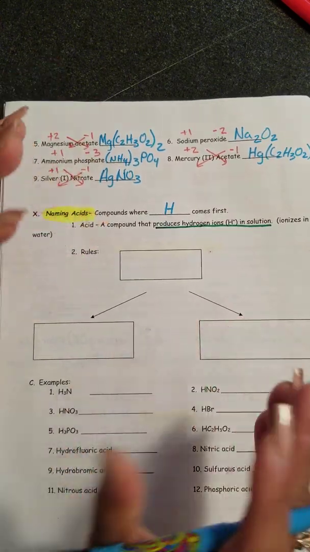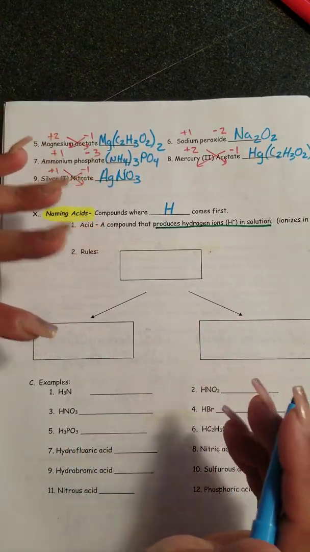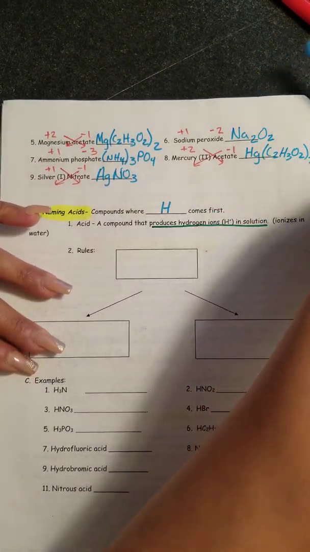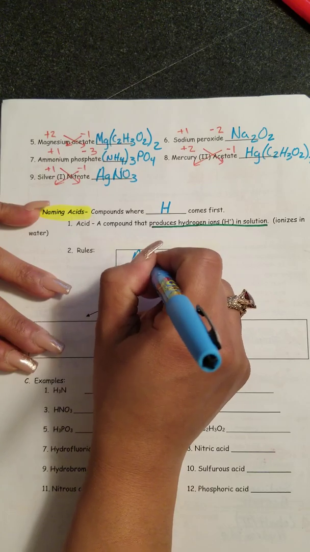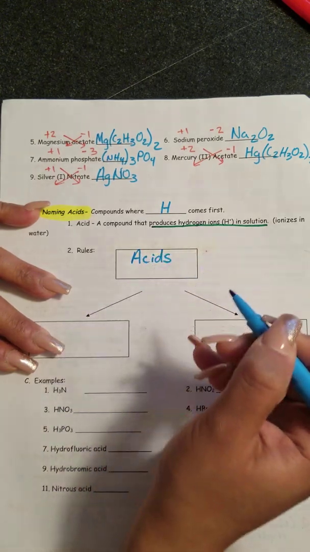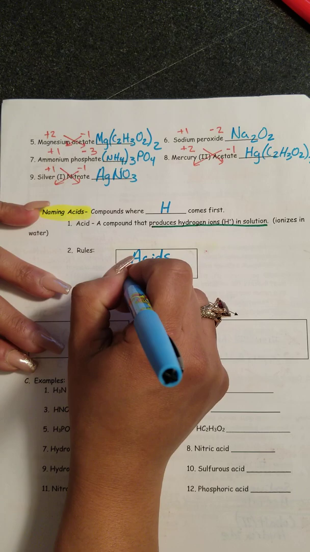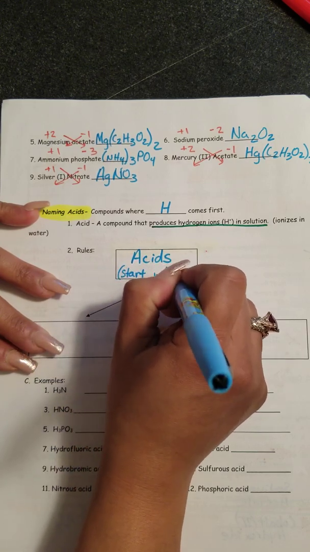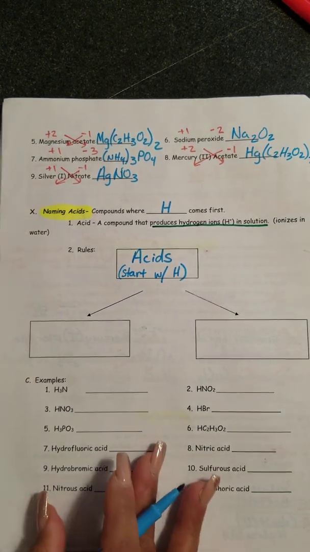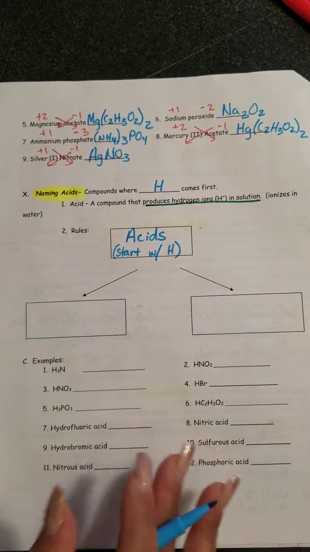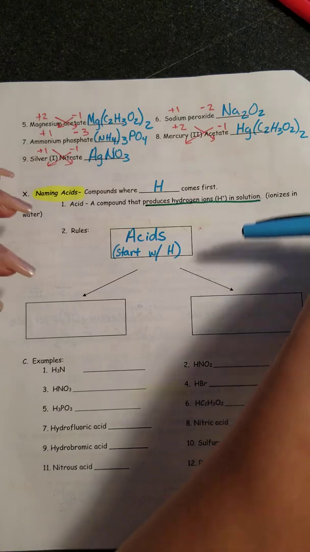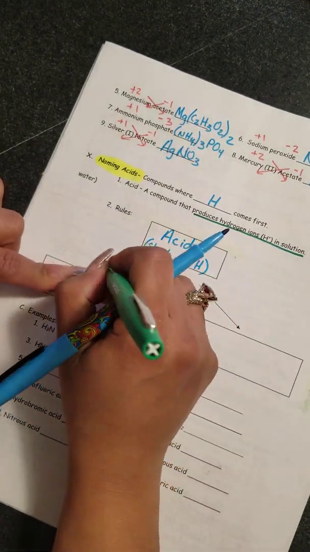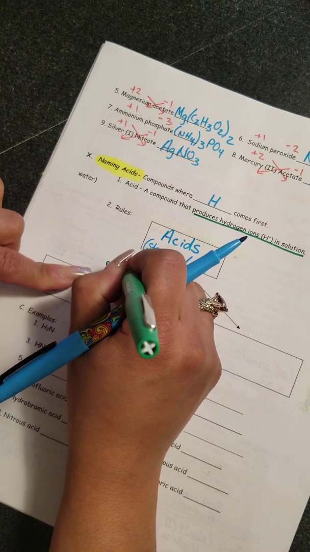So let's go ahead and look at the rules. So first thing is we are going to have acids. And when naming acids, they always start with hydrogen. That's how I know that this is an acid that I'm talking about. And then there's 2 types of acids. The first type over here, we call it binary.